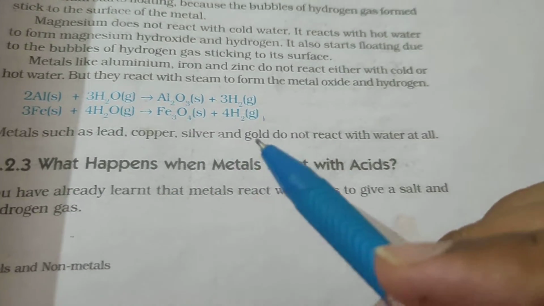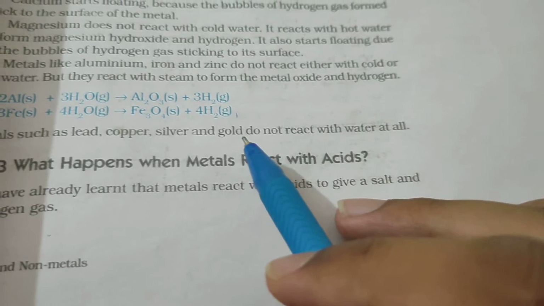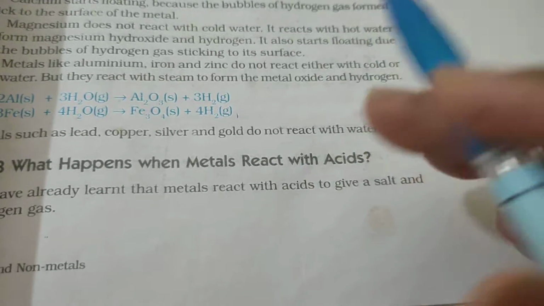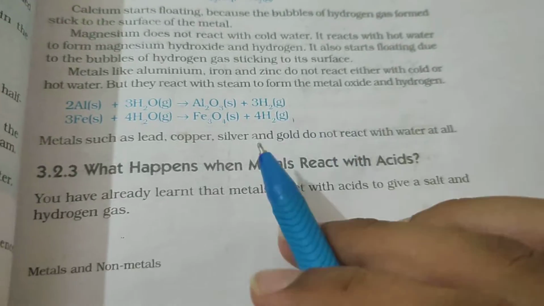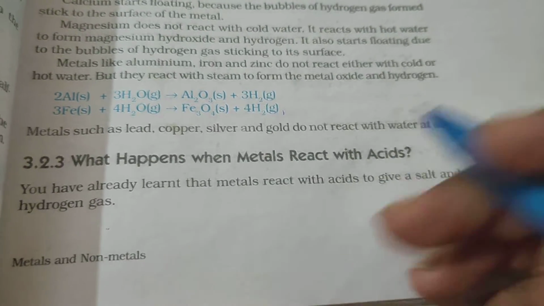Metals such as lead, copper, silver, and gold do not react with water at all, right? So you put a chain of gold into water, what will happen? Nothing will happen, obviously. You put a coin of copper or silver into water, nothing will happen, right?